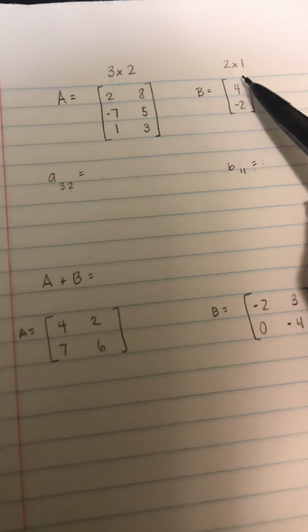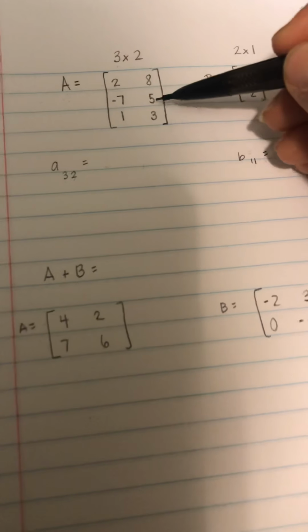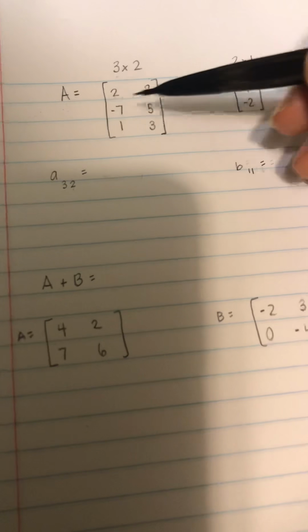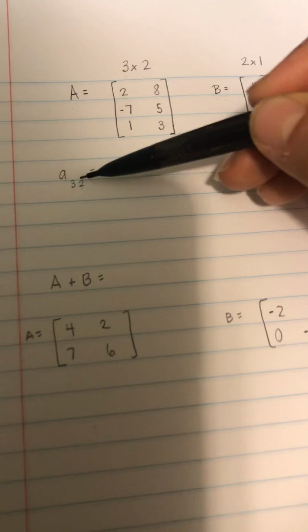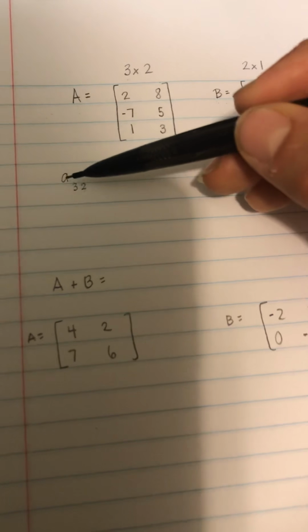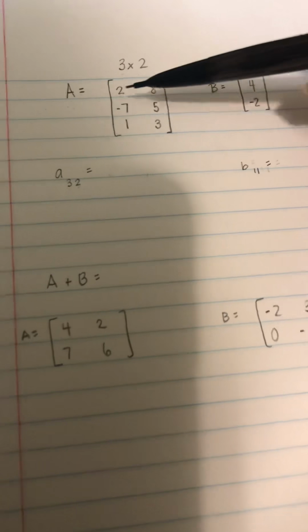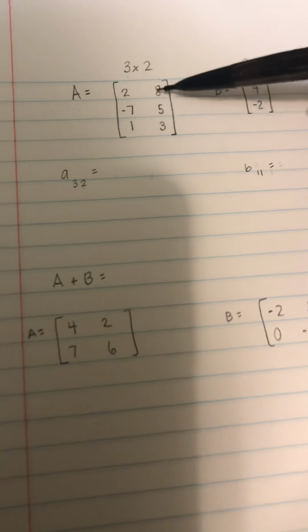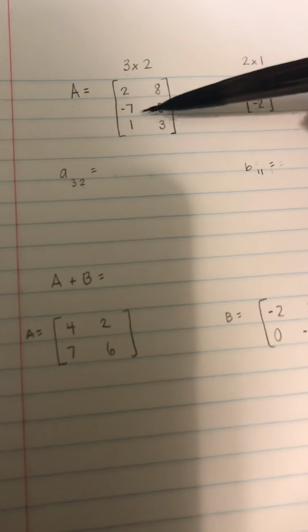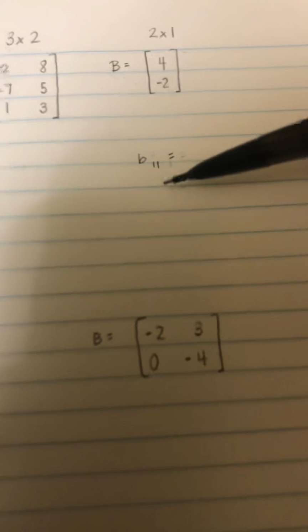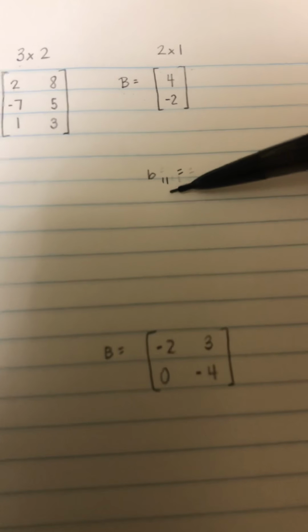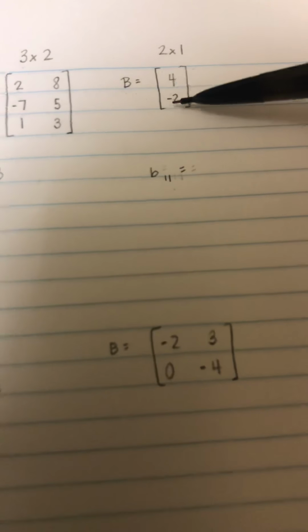And then I can talk about the specific value in the address that it has, or the entry. So if I want to know where in matrix A, what value is at row 3, column 2, I would write it as A32. So in matrix A, row 3, column 2, my value would be 3. And if I'm looking at matrix B and I ask you, what is entry B11? I'm asking, in row 1, column 1, what is the value? Which would be 4.